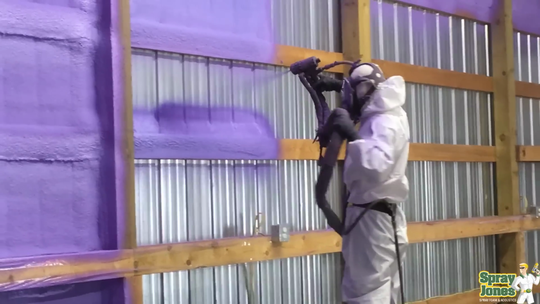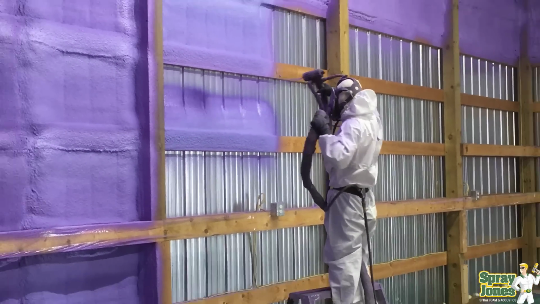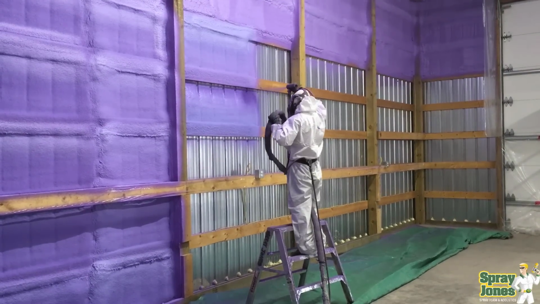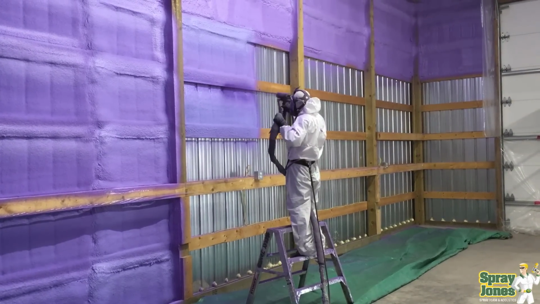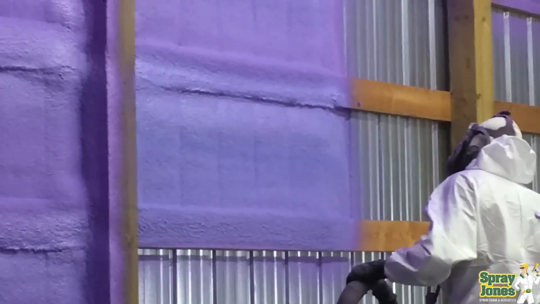Post frame structures, these are an absolute must with closed cell foam. Open cell does work well with them as well. If you're in a less temperate climate, like a climate that's more warm, it's not as cold and you don't need to be dealing with vapor barriers, then by all means go with an open cell foam in the post frames. But I really like closed cell foam in post frames.